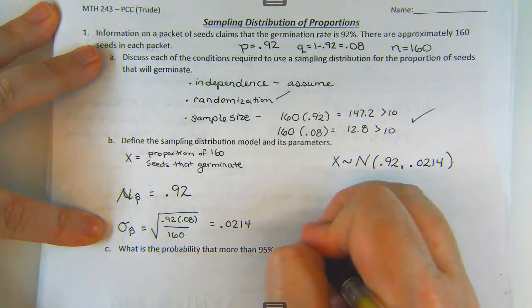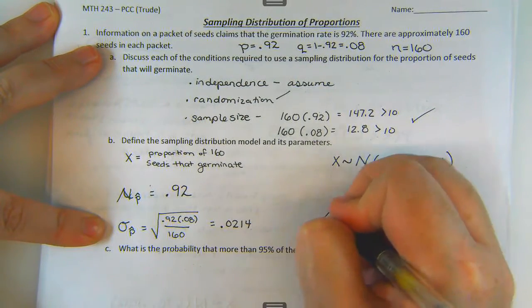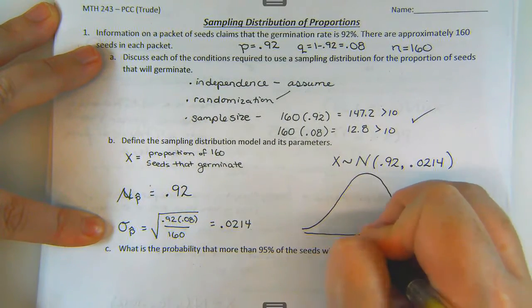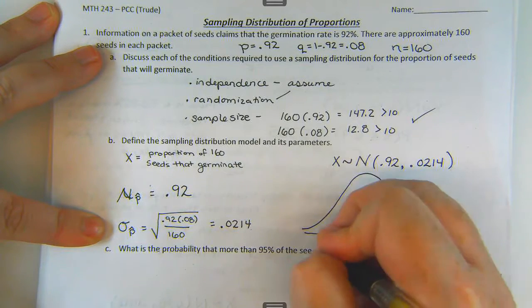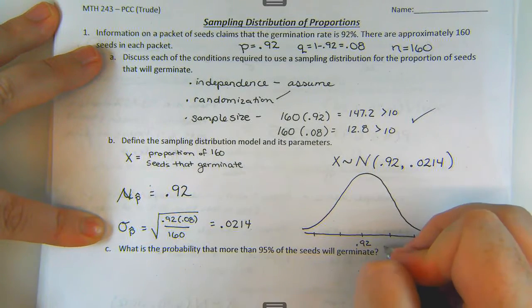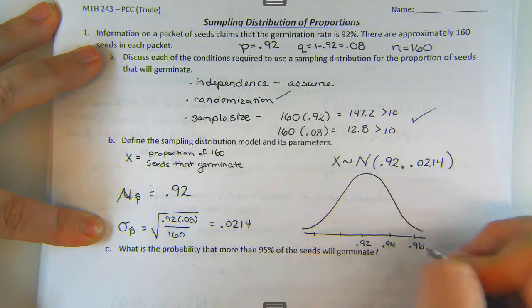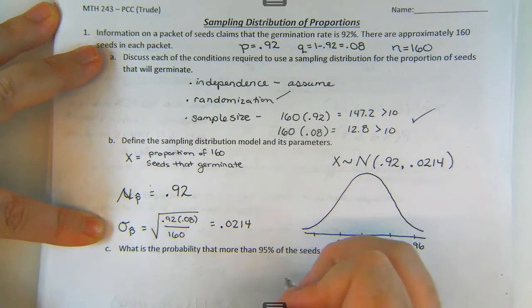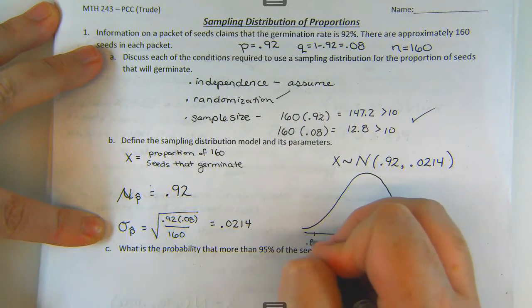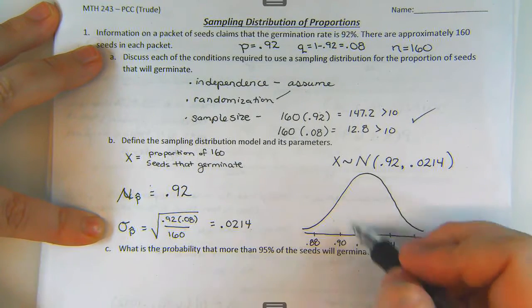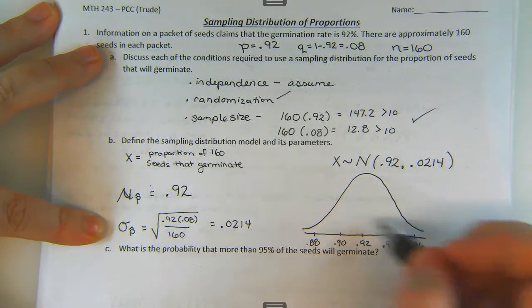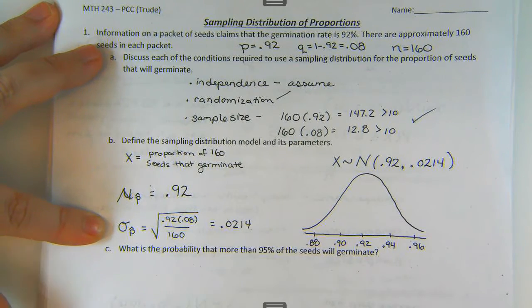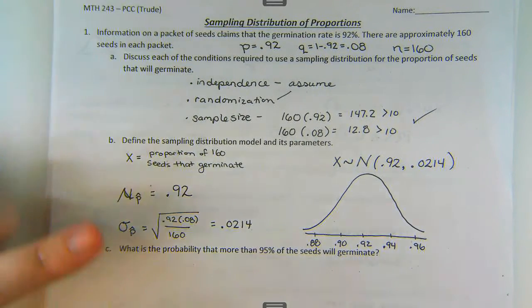So what you can do is get an idea of our number line, and then we're going to have a bell-shaped curve centered at 0.92, and just to get an idea of the numbers above and below, moving by one standard deviation or two in both directions, to see where we expect to land. We expect to land close to that 92%, maybe a little above, maybe a little below, kind of changing by about 2% in each direction.